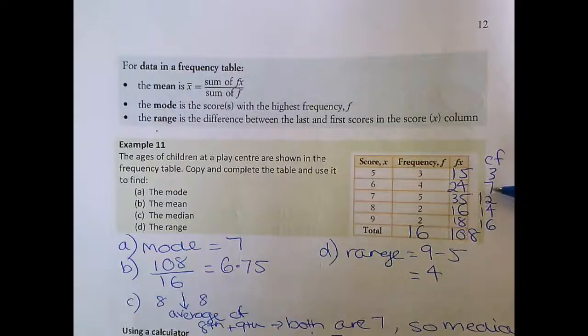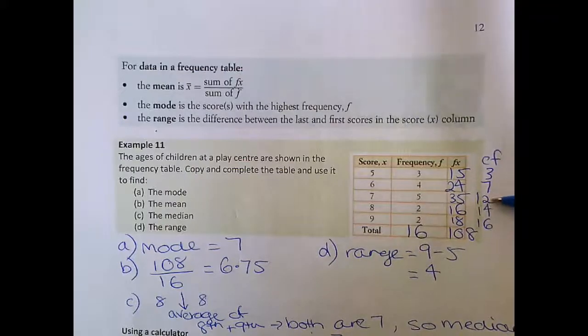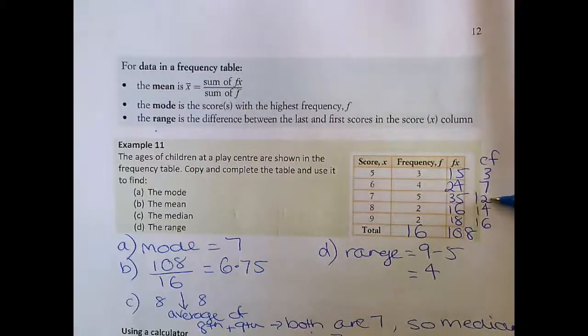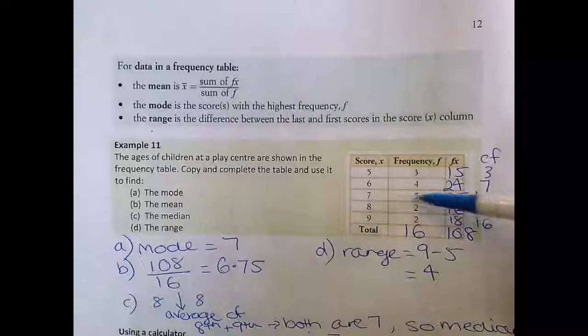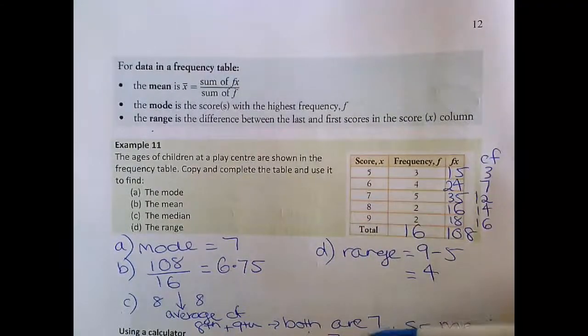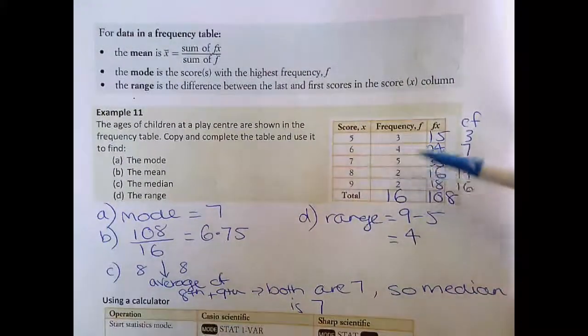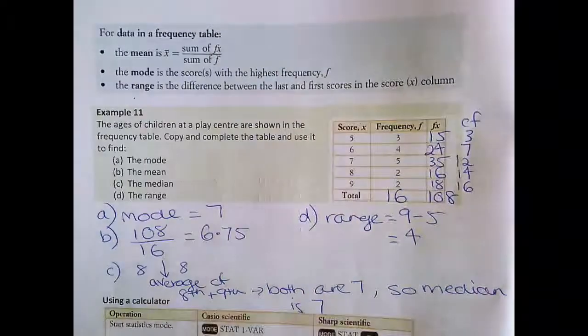Looking at the cumulative frequency column over here, the first 7 scores are in here, and then we have the 8th, 9th, 10th, 11th and 12th scores in this row. So reading it back to the score, that's a score of 7, so the median must be 7. And the range is your highest score, 9, minus your lowest score.